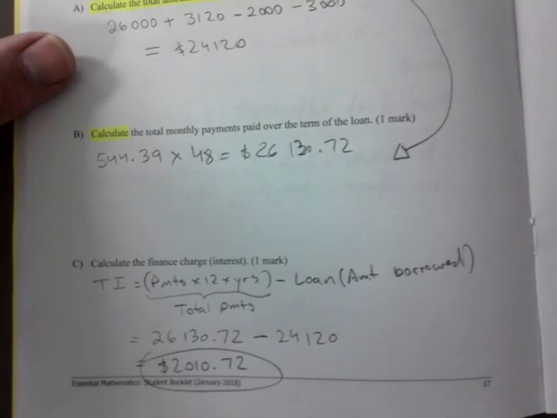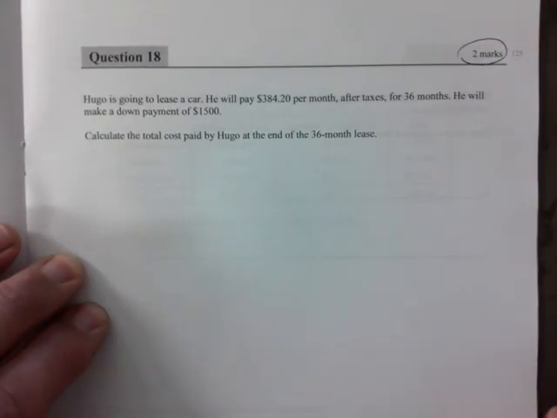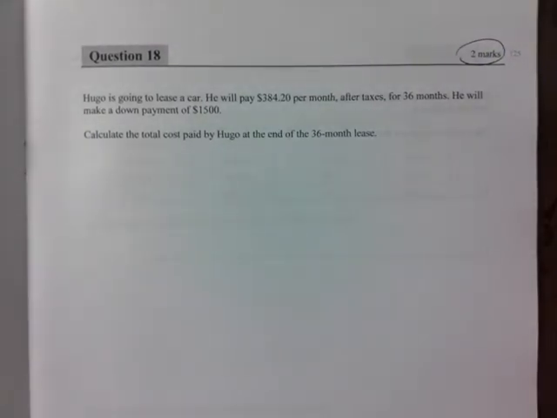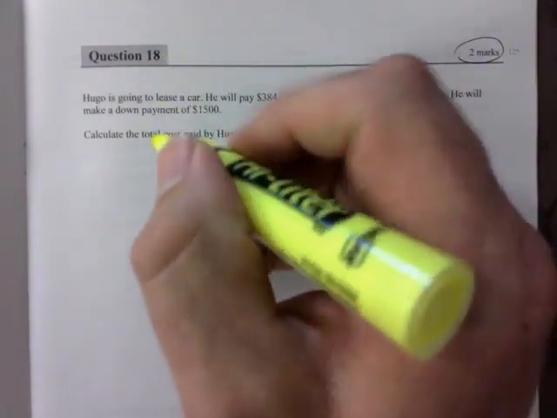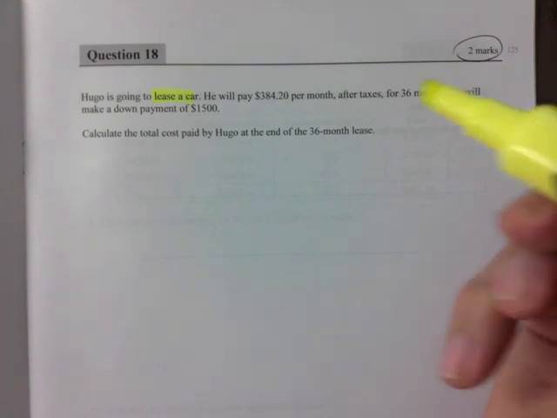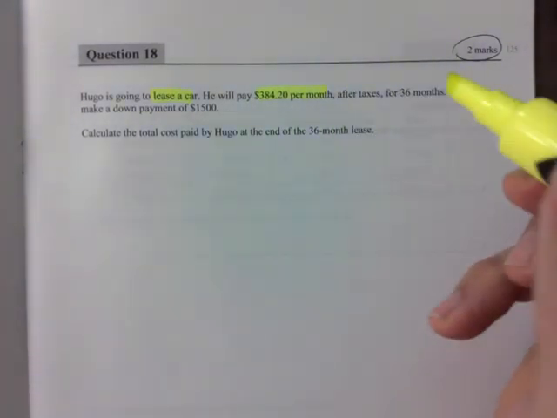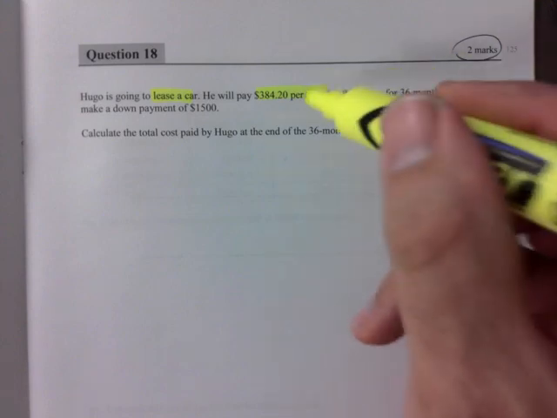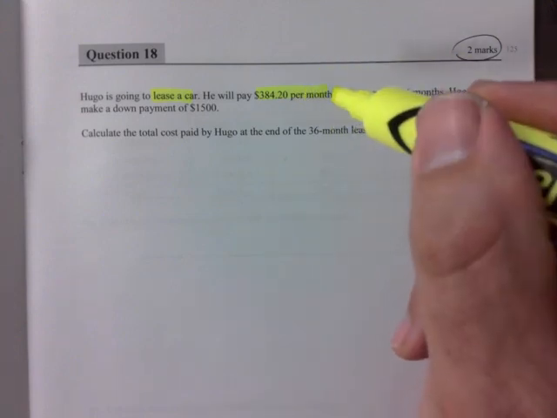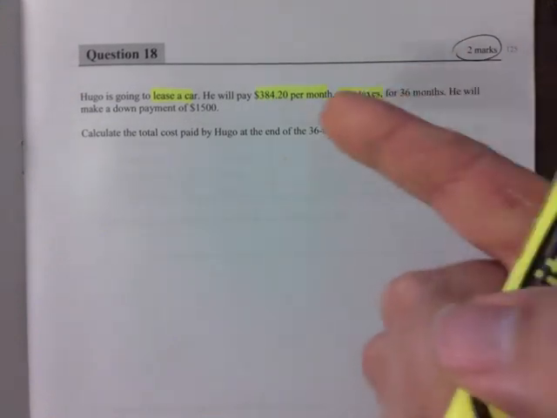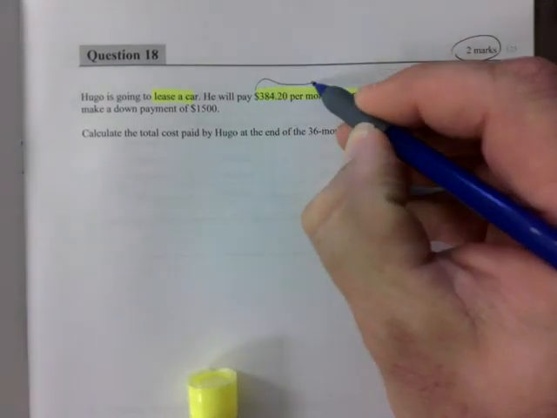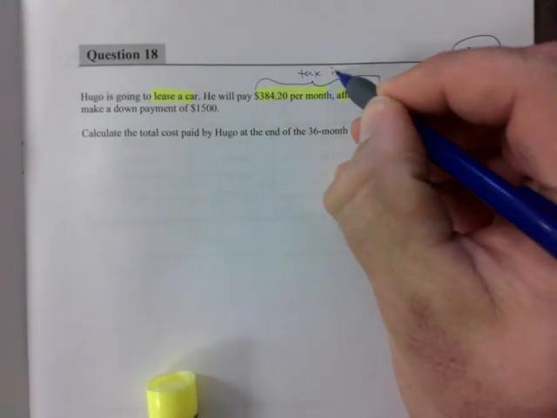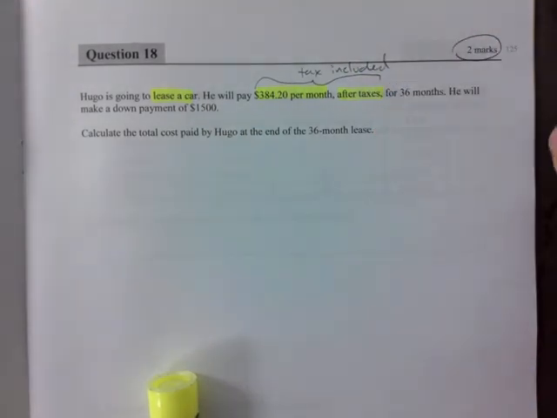Next question, 18. 2 marks for this question. Hugo is going to lease a car. That's important. We're in the leasing category of your study sheet. You will pay this much per month after taxes. What does that mean, Mr. Dixon? Does that mean this includes taxes? Yes, that's what they mean. Okay, so don't be adding taxes. Tax included already. So be very careful. I cannot answer that question on the exam if you ask me that. Okay.